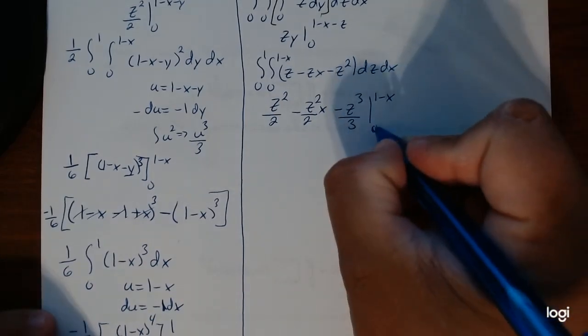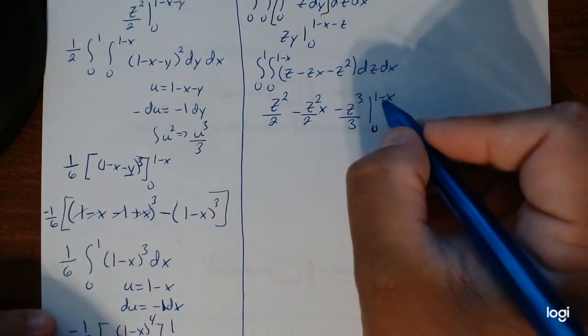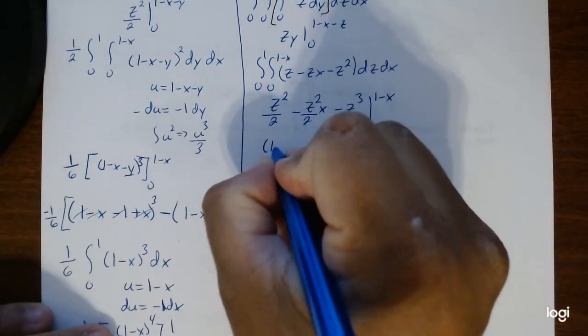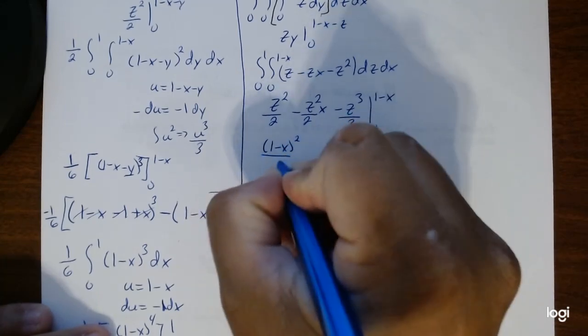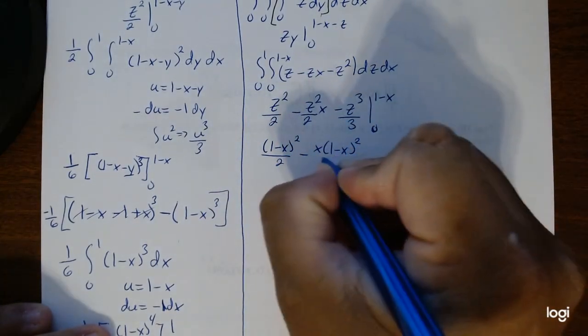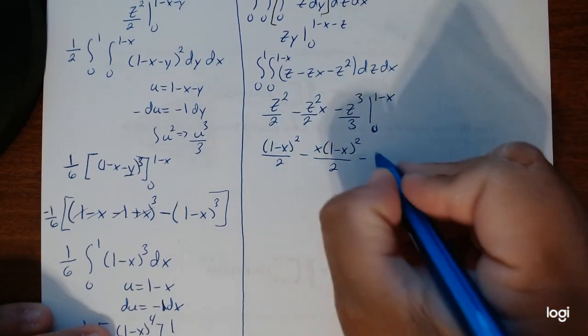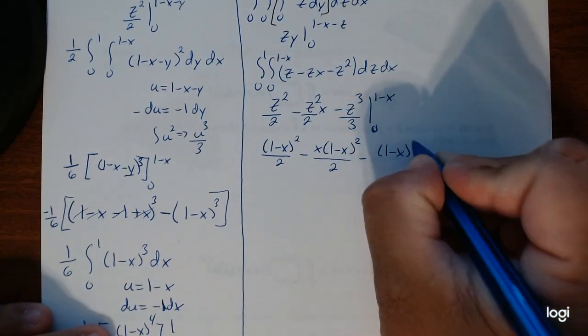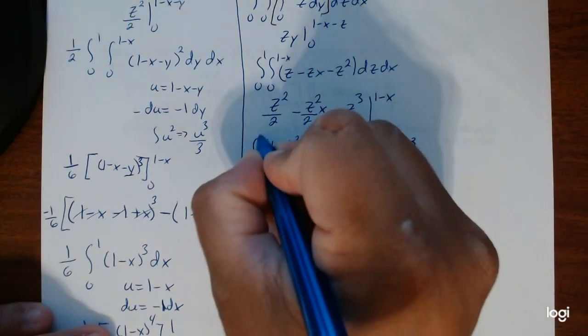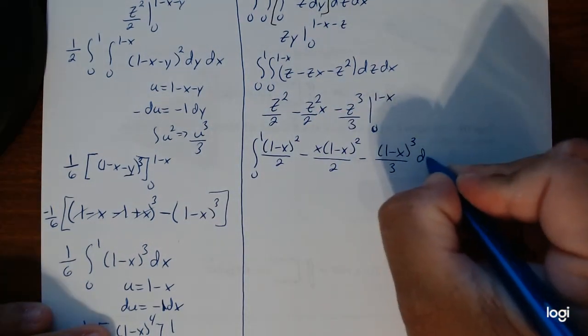Now again, plug in 0. They all go away because I'm plugging in for z, and then just plug this in, and this ends up being 1 minus x squared over 2 minus x times 1 minus x squared over 2 minus 1 minus x to the third over 3. And we take this integral from 0 to 1 dx.